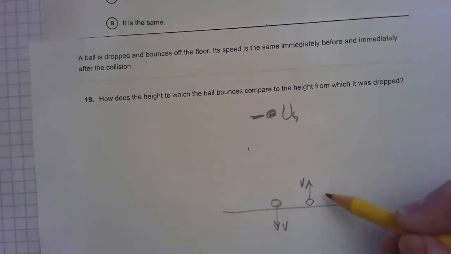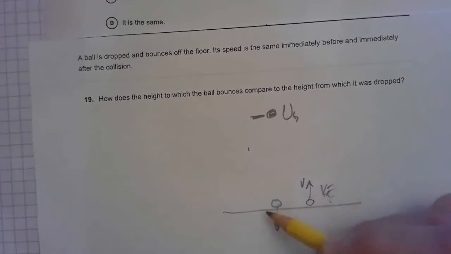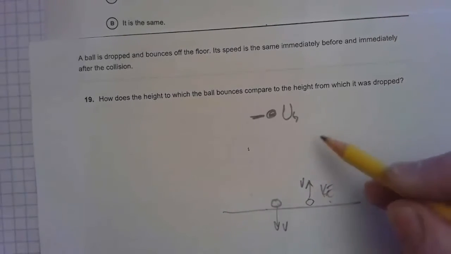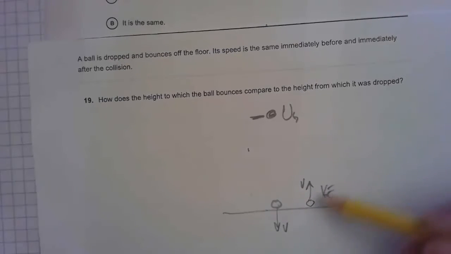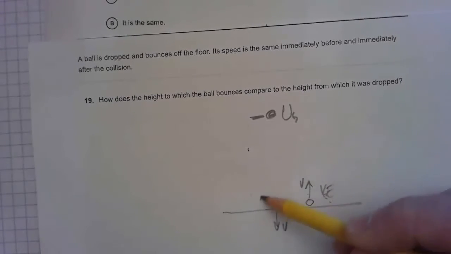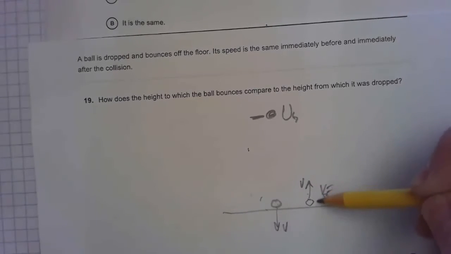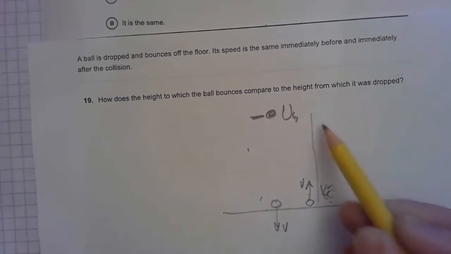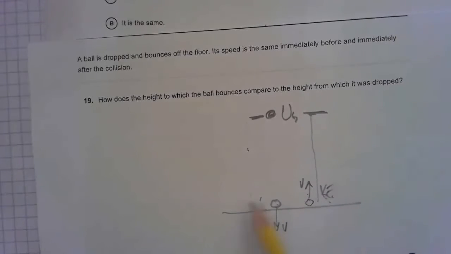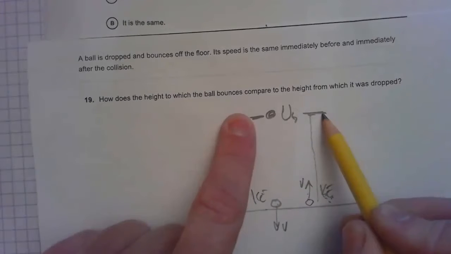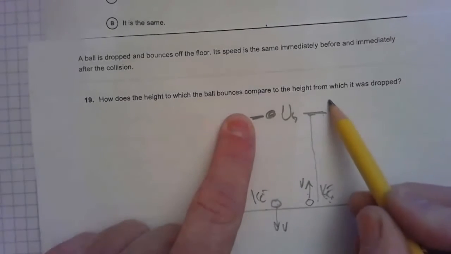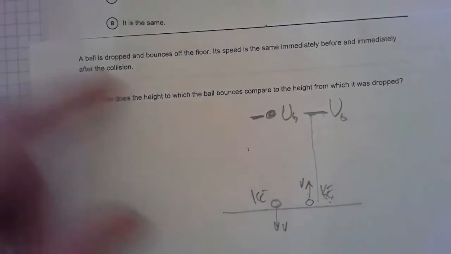If the speeds are the same, then the KE coming in is the same as leaving. Normally this does not happen with a ball. Some of that energy is lost in friction, in the deformation of the ball. But in this case, they're telling us the speeds are the same, so the kinetic energies are the same. That kinetic energy has to go somewhere. It's going to rise up and turn into potential. If there's no friction, the energies up here have to be the same, so it should return to the exact same height.